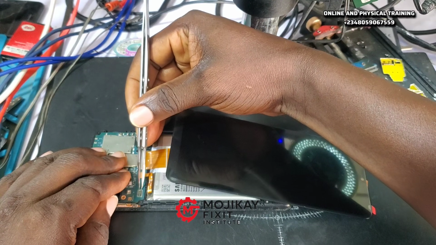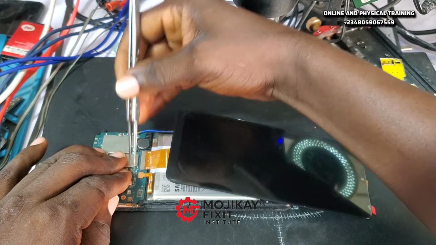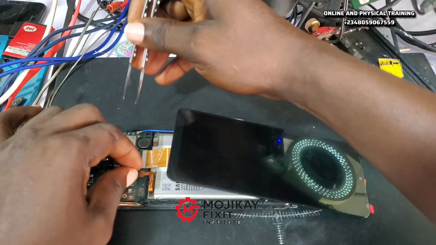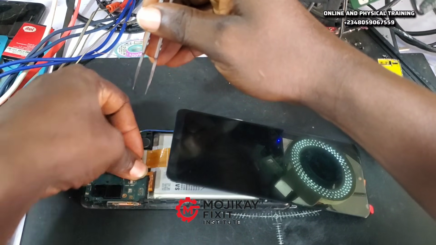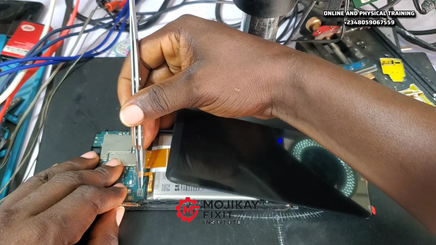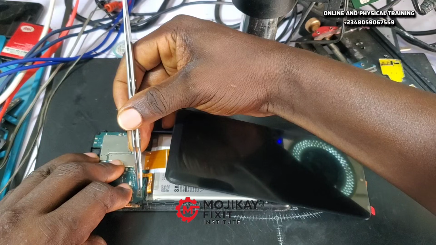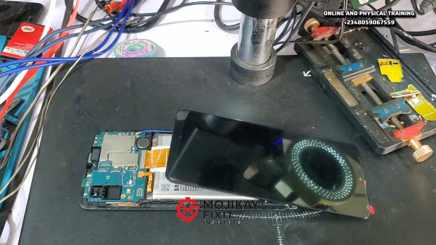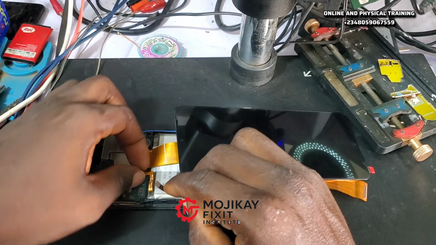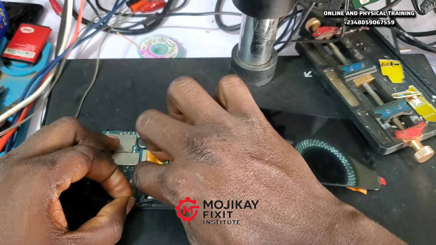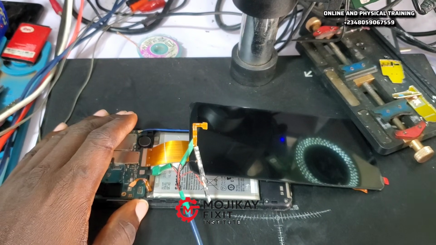Now let me power on the phone. Do you see the flash on the screen? Let me connect the battery again and try it again. Pay close attention. All right, there is a possibility that the battery of this phone is low. That's why it's not showing properly. So let me connect the DC power supply and power this phone on again.